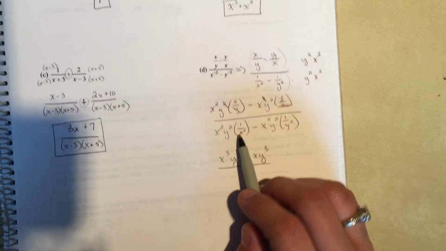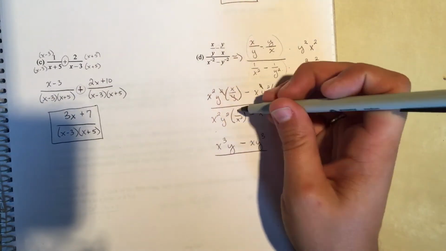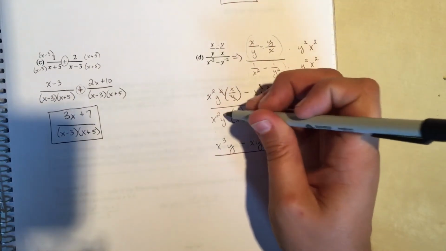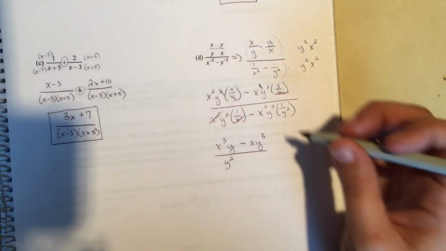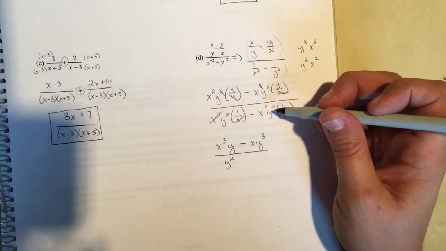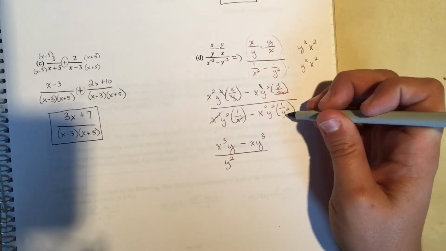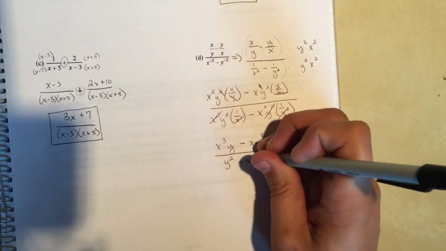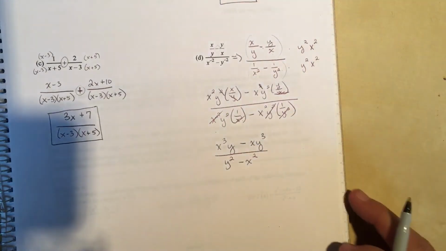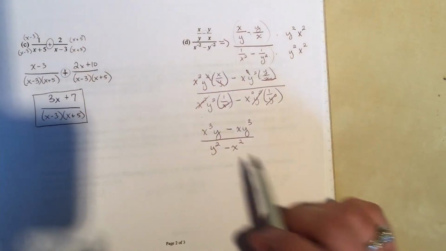The bottom turns out even nicer. If I have x squared y squared times 1 over x squared, well, the x squared and the x squared will cancel. So this is just y squared. And the same thing is going to happen over here. I have x squared y squared and then this y squared, so the y squareds will cancel. That leaves me with x squared. Okay, so now let's see if we can simplify it down any further.